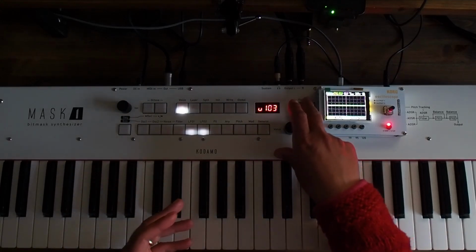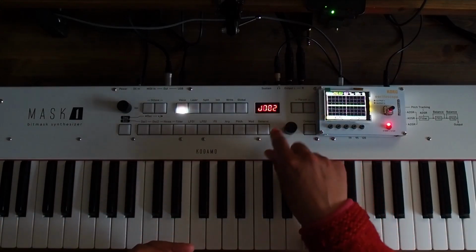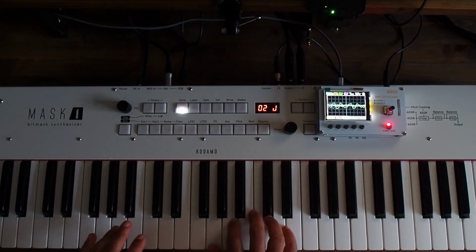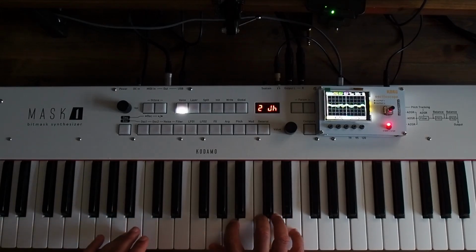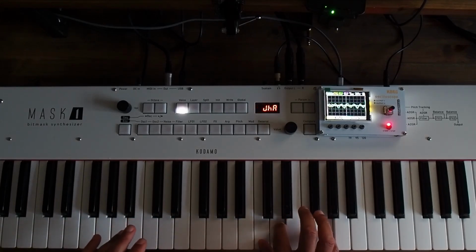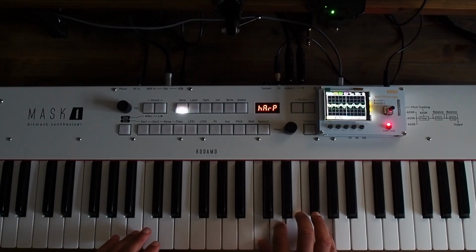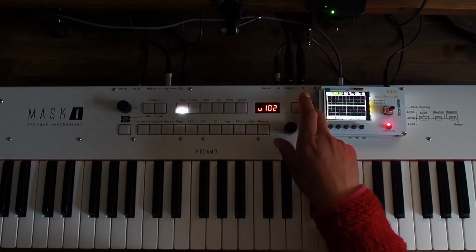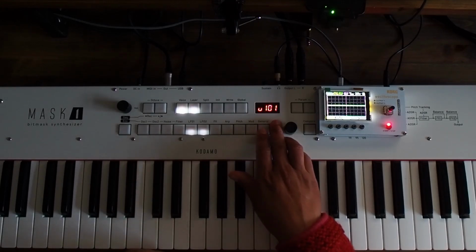I'm not sure how convincing it is, but I think it's a nice sound anyway. 102. Bit of a harp sound with some noise.